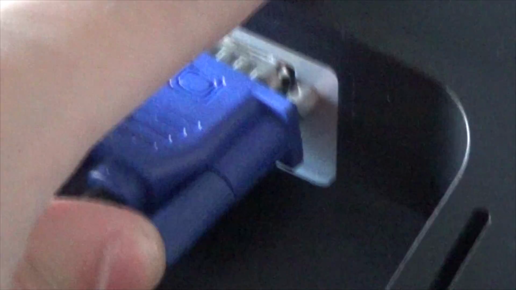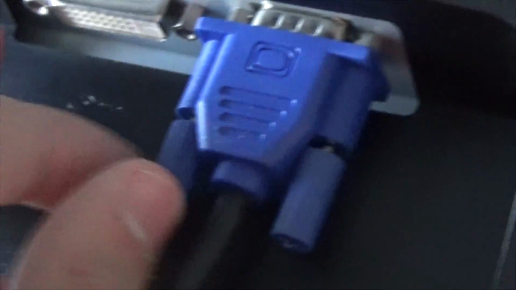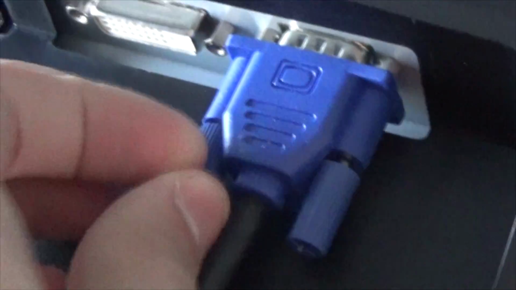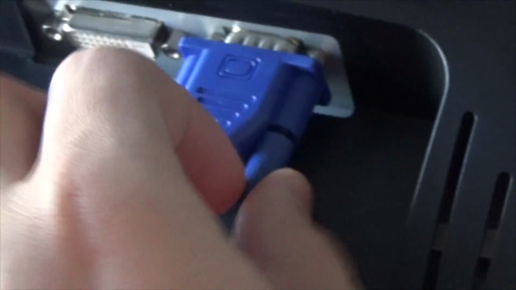And then you're just going to push it right in until you can't really see the connector anymore. And so now this one, and also the DVI cable, which I'll show in a second, can be screwed in. And I would recommend doing that if this is not a temporary connection.